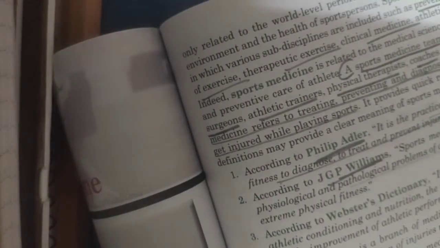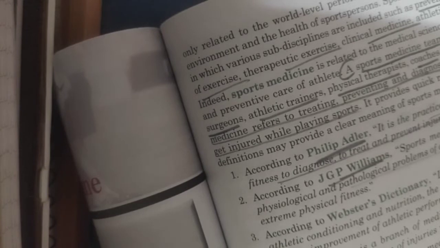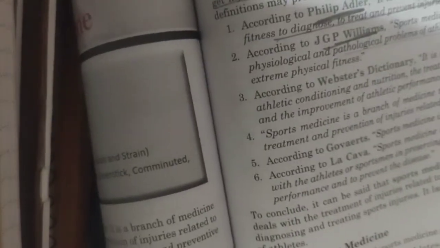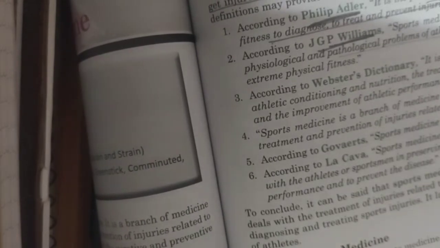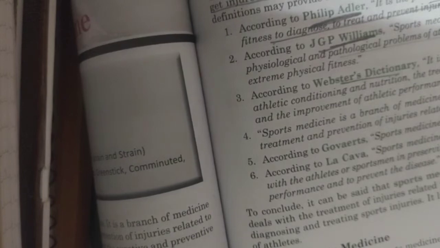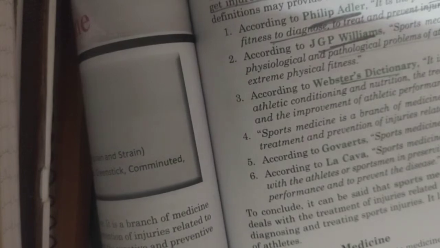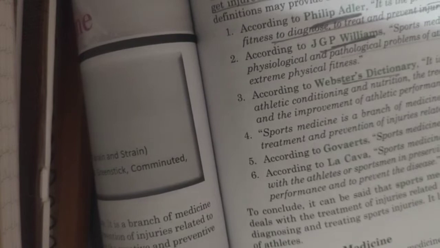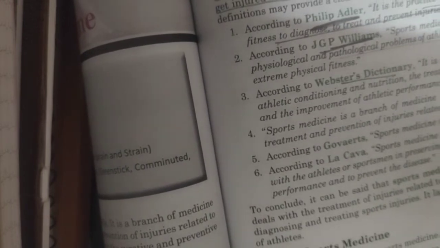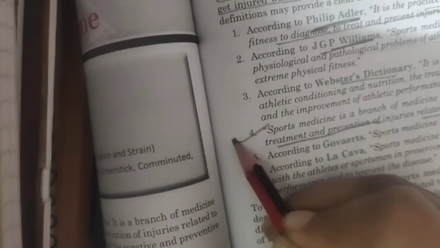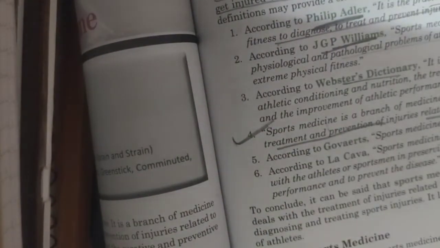Then J.P.G. Williams said that sports medicine is a specialized study of various physiological and pathological problems of athletes to maintain or regain their extreme fitness. Then Webster said that it is a branch of medicine concerned with athletic conditioning and nutrition, treatment and prevention of athletic injuries, and improvement of athletic performance. Everyone is saying more or less the same thing. Sports medicine is a branch of medicine that deals with physical fitness and treatment and prevention of injuries related to sports and exercise. This is one of the main definitions which we have to learn.